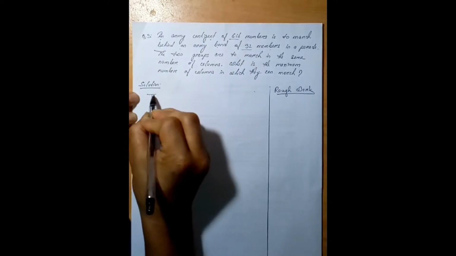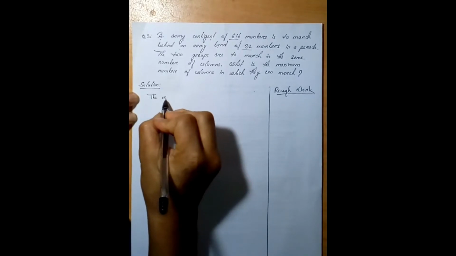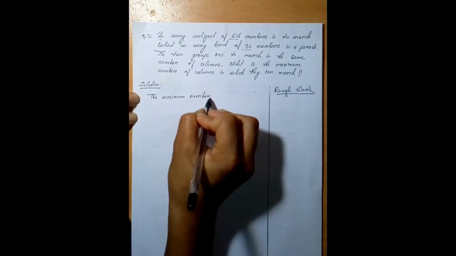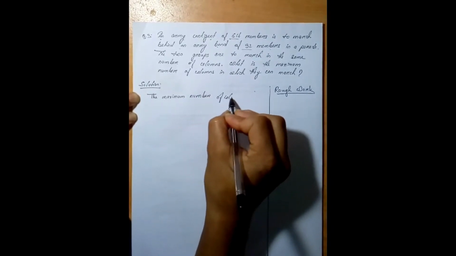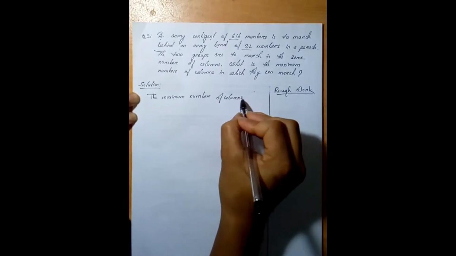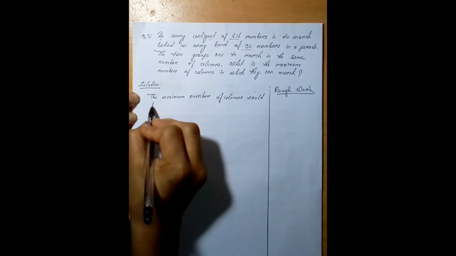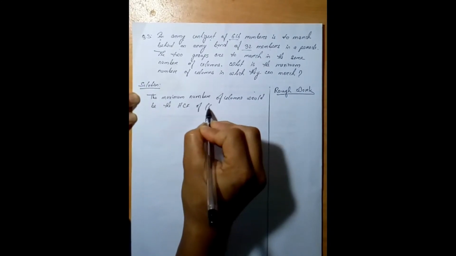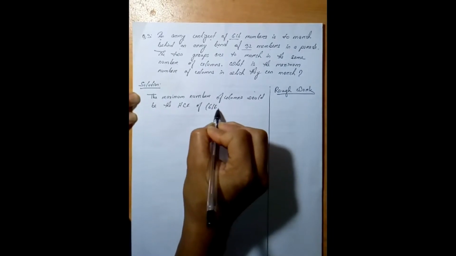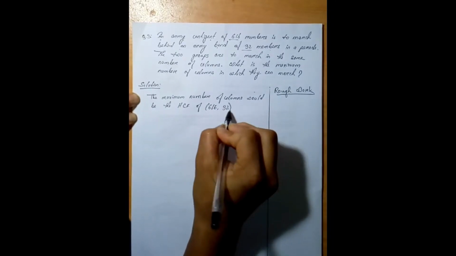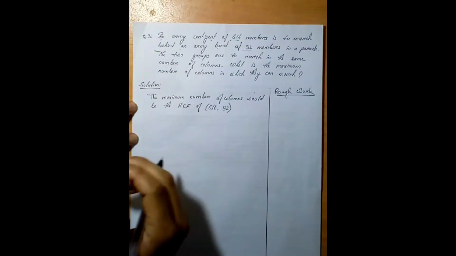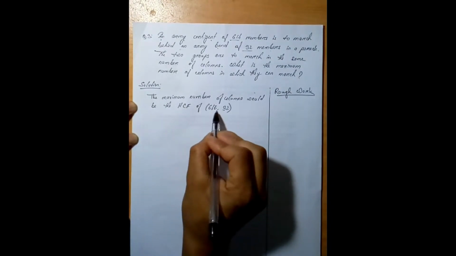So we can write the maximum number of columns would be the HCF of 616 and 32. Now by Euclid's division we need to find the HCF of these two numbers. So in Euclid's division we take the greater number.